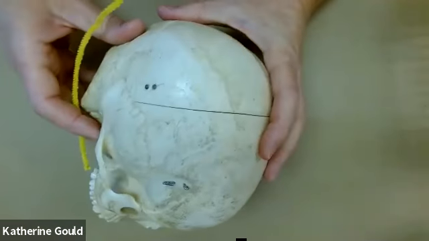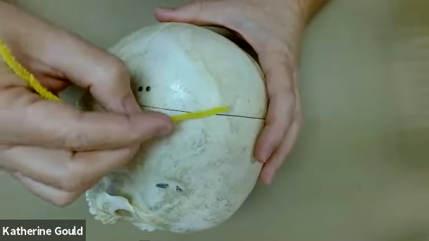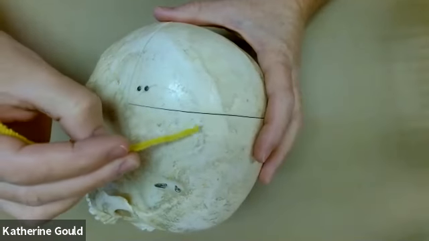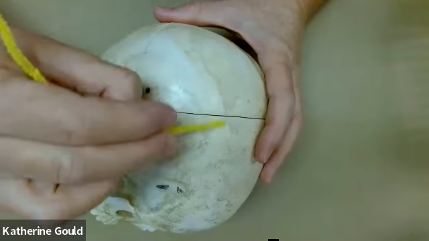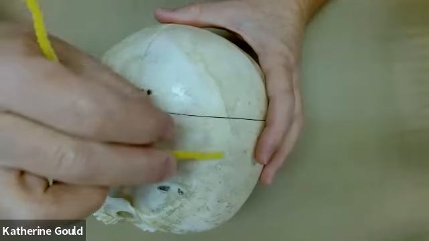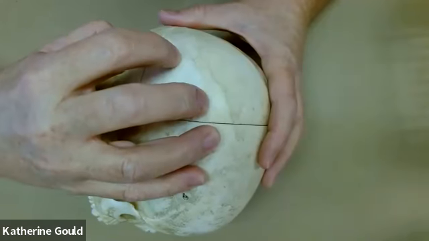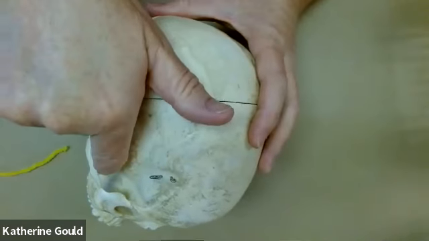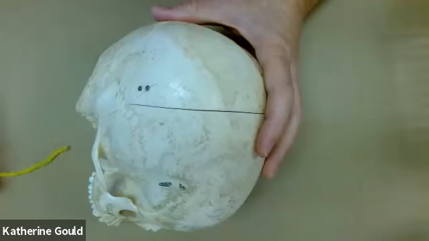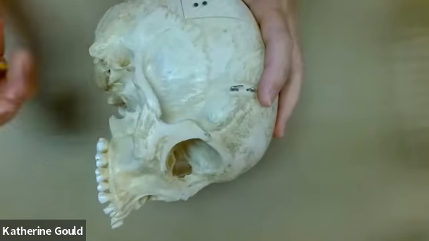I really like this skull for this. You see this light colored band that goes across like this? This has two lines on the top and the bottom. This is the inferior temporal line and the superior temporal line. Those are where the temporalis muscle originates, and then it's going to insert under here on the coronoid process of the mandible.